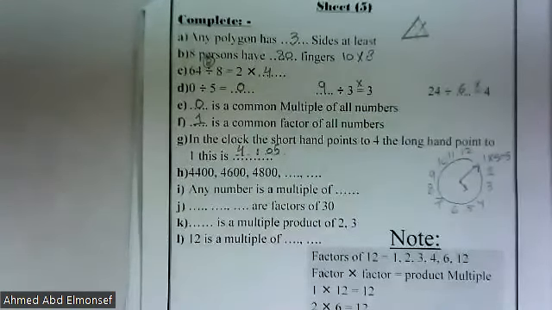4,400 4,600 4,800. This is a pattern. Do you remember the pattern? Yes. Okay, Yasin. أسر plus 1 يا حبيبي.